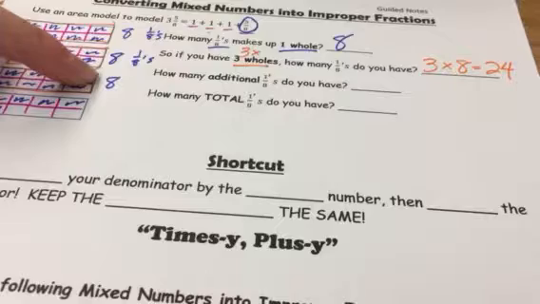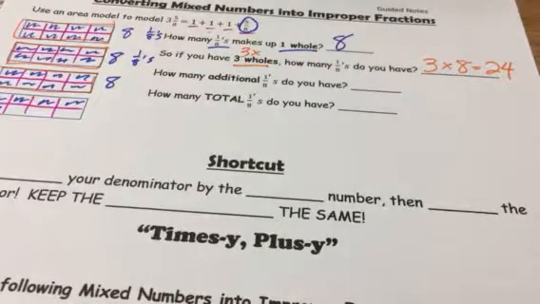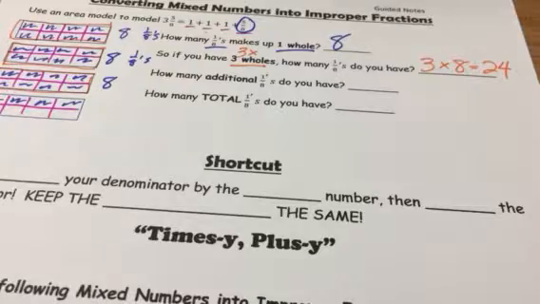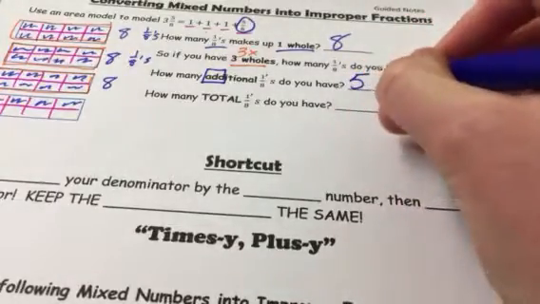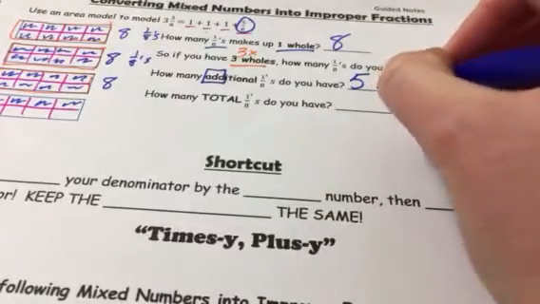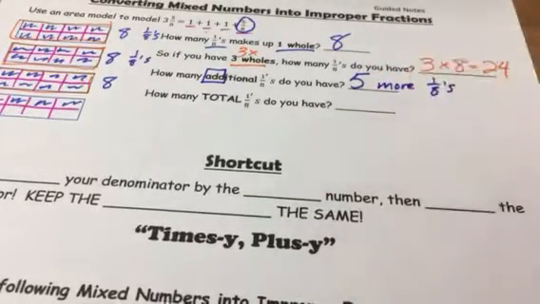8 plus 8 plus 8, that's repeated addition, that is multiplication. And then how many additional eighths do we have? So here's our additional eighths. I'm really emphasizing adding because adding and multiplying are a really big component of our shortcut. We have 5 more eighths.